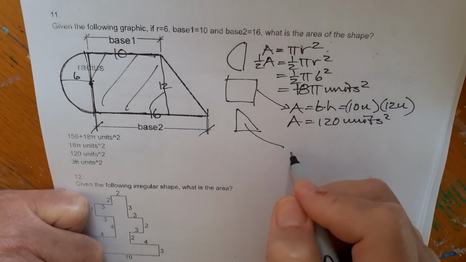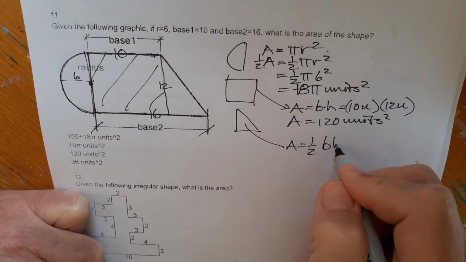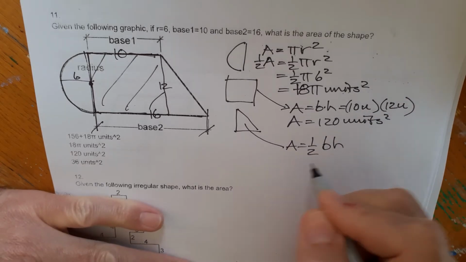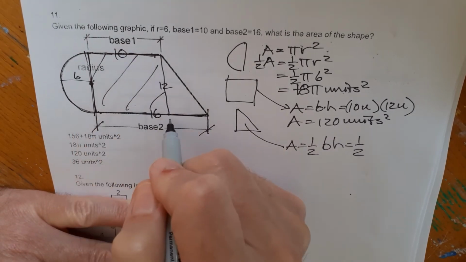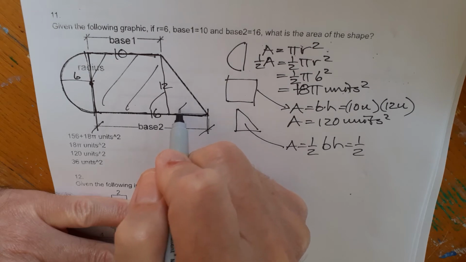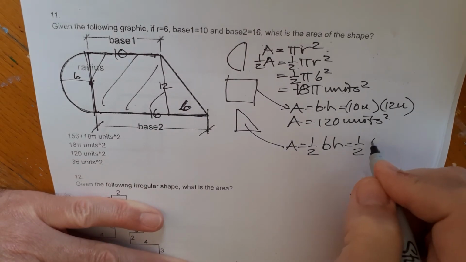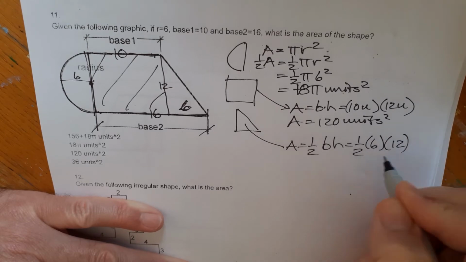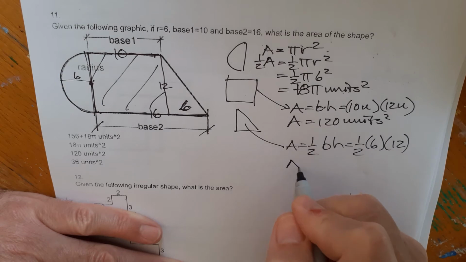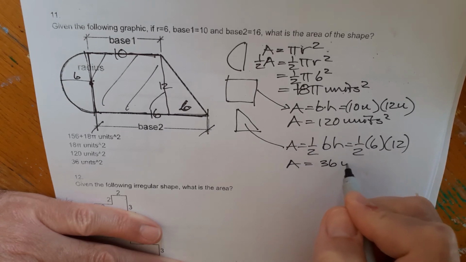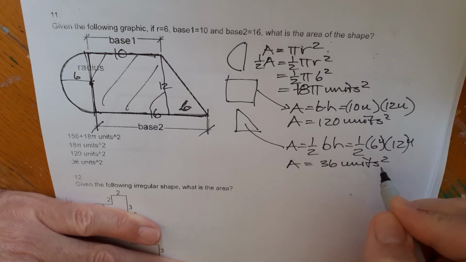The area of a triangle is area equals 1/2 base times height. So this equals 1/2. The base of this thing is 16 minus 10, which has got to be 6, and the height's 12. So 1/2 6 times 12. 6 times 12 is 72, divided by 2 must be 36. So area equals 36 units squared. Why? Because it's units times units is units squared.